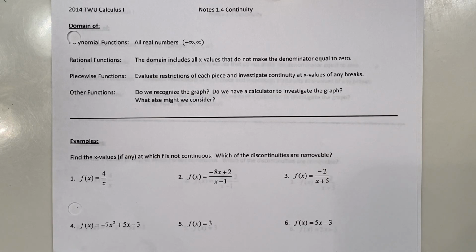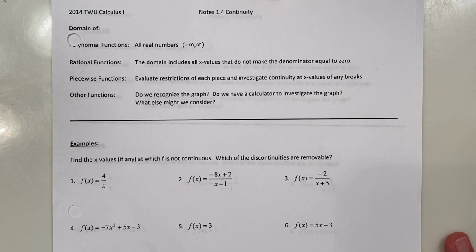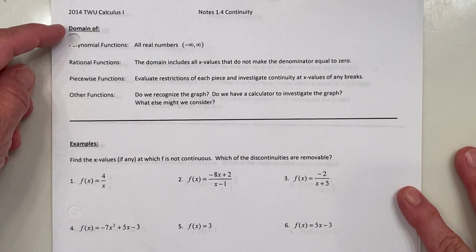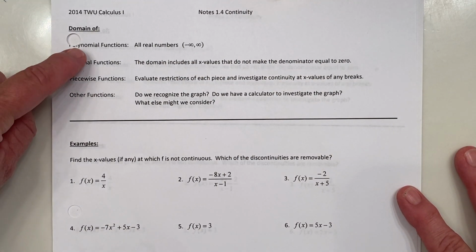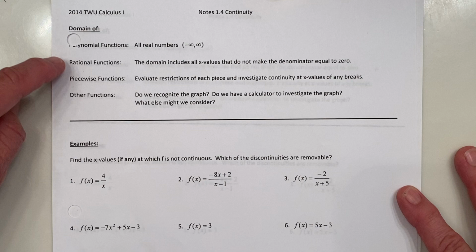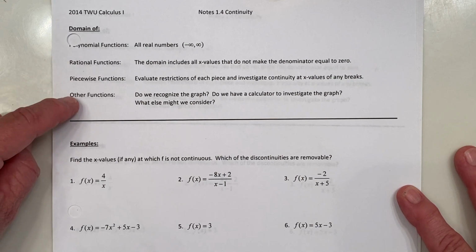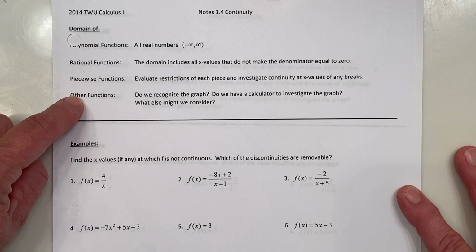In this video lesson, we're going to be looking at continuity. To help us understand continuity, we want to look at different types of functions. We want to look at polynomial functions, rational functions, piecewise functions. We're also going to be looking at some other functions.